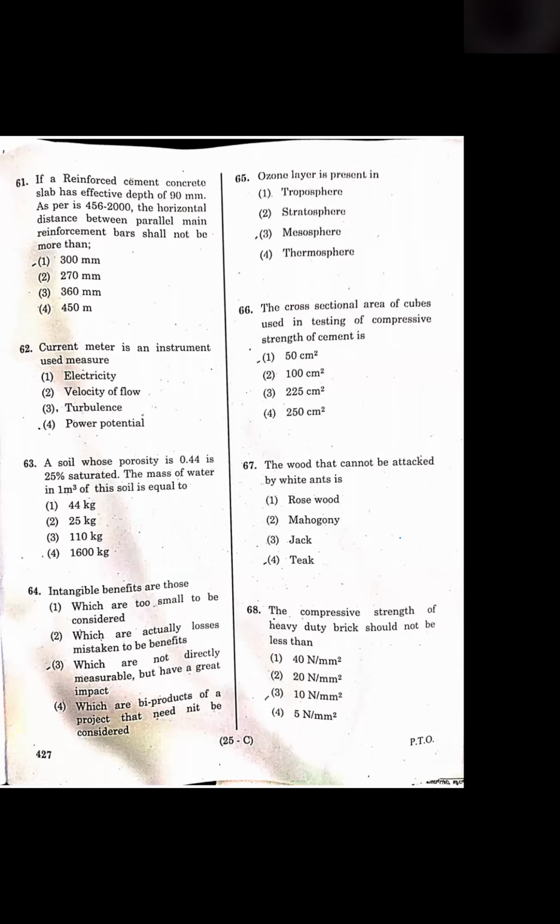Current meter is an instrument used for velocity of flow. A soil whose porosity is 0.44, saturated 25%, the mass of the water in 1 meter cube is 1600 kg. The intangible benefits are those which are not directly measurable but have high impact.